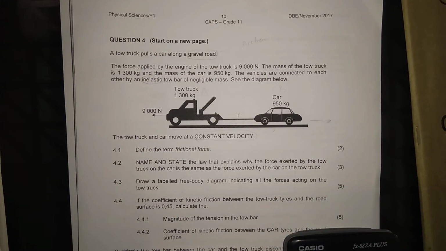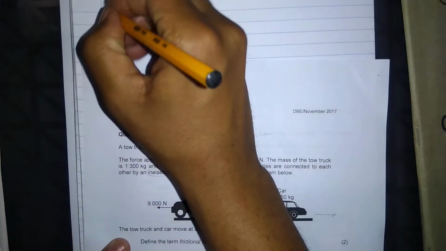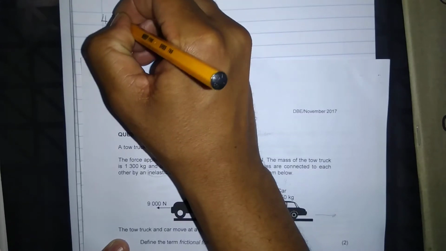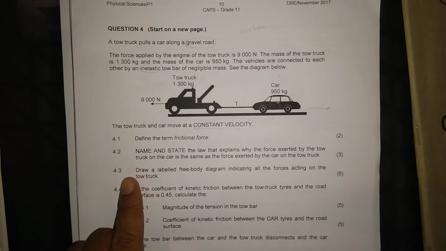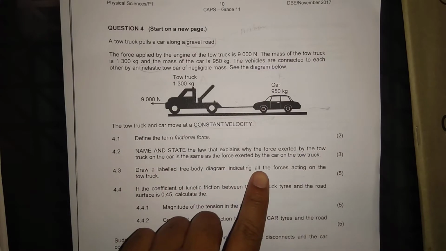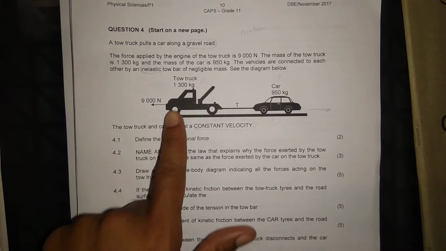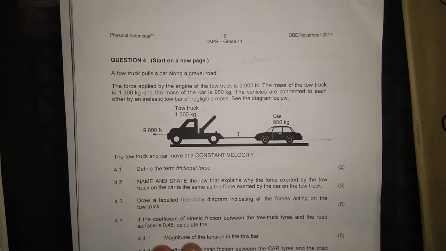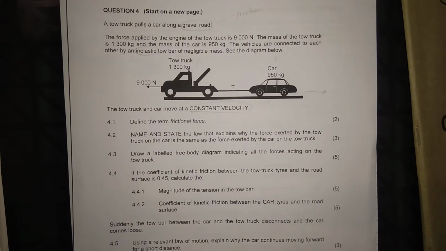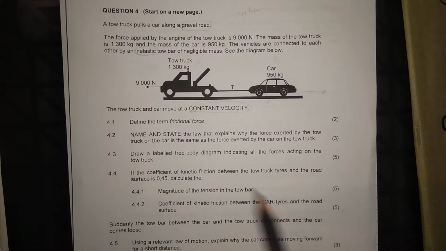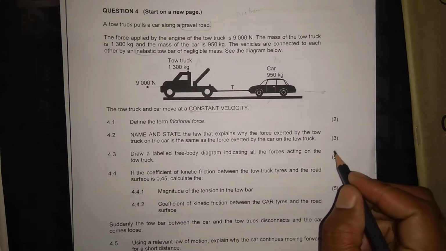Now 4.3, let's get down to business again. Draw a labelled free-body diagram indicating all the forces acting on the tow truck. On the tow truck. All the forces acting where? On the tow truck.